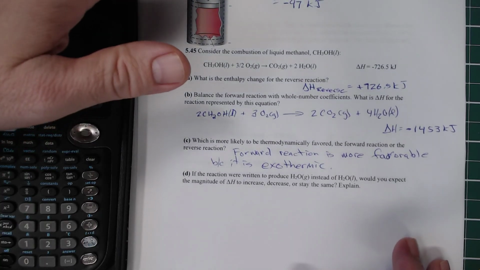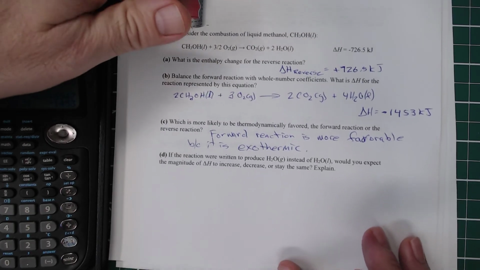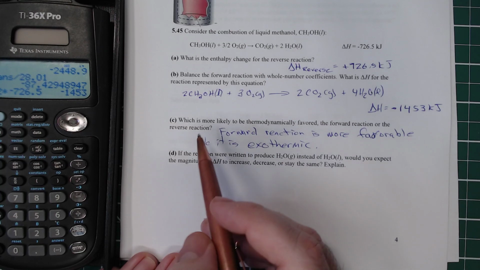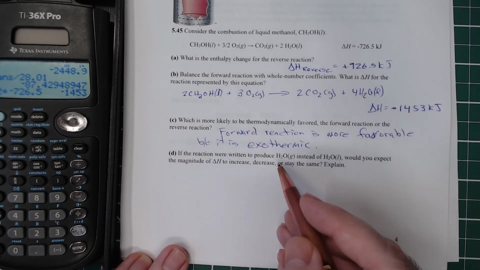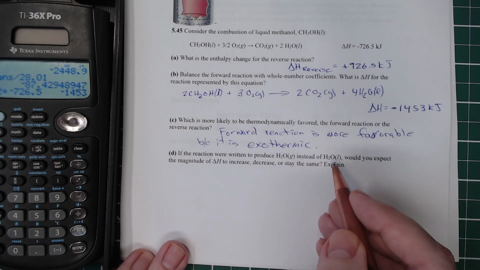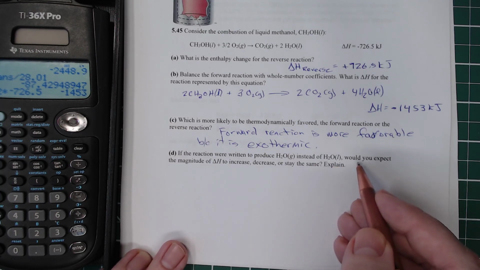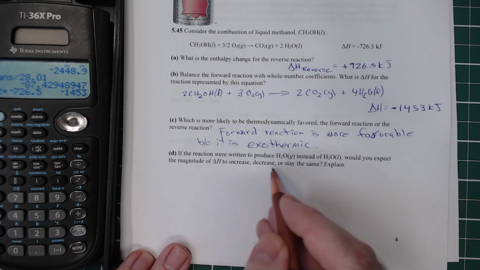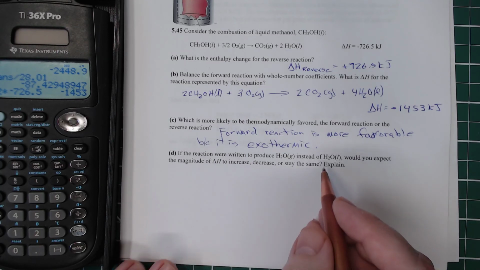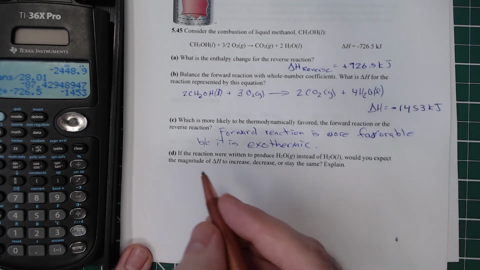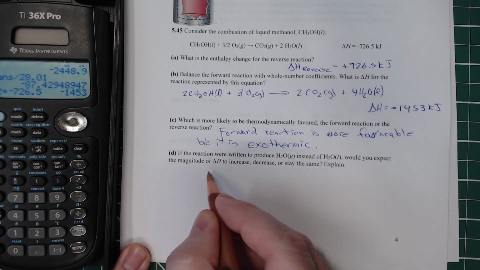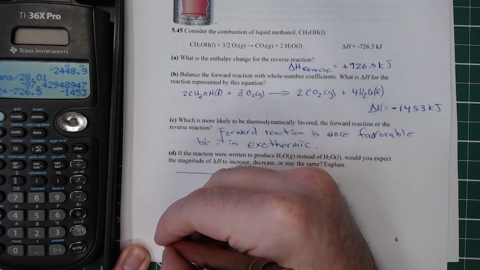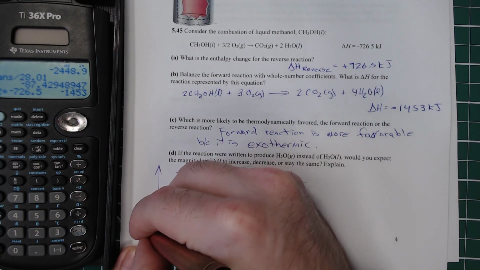All right. So now, let me scoot this up a little bit here. It says, if the reaction were written to produce H2O gas instead of H2O liquid, would you expect the magnitude of delta H to increase, decrease, or stay the same? Well, rather than guess, let's think it through. We're going to draw an enthalpy diagram for the reaction as it is written.